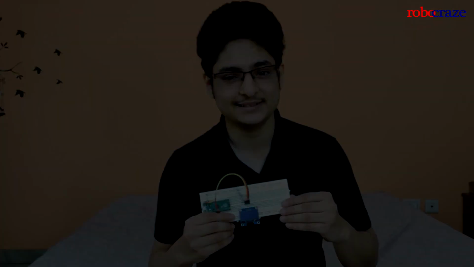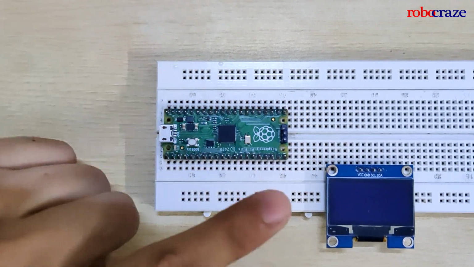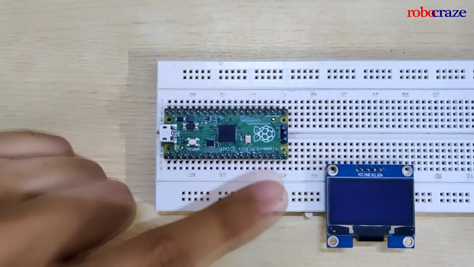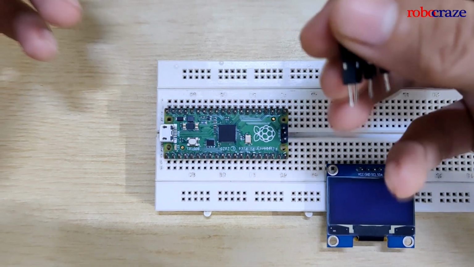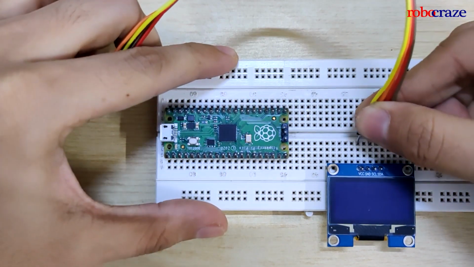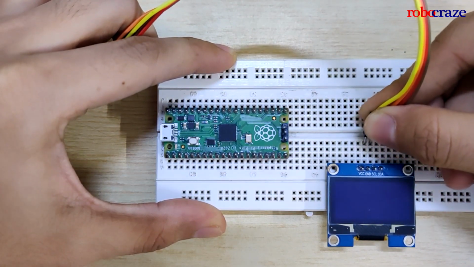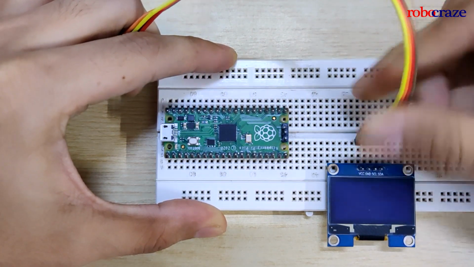So let's get started. Let us begin by setting up the hardware. I have the Pico and the OLED screen on the breadboard over here. Next, I'll take 4 jumper wires and connect them to the 4 pins on the OLED screen. These pins are VCC, ground, SCL and SDA.